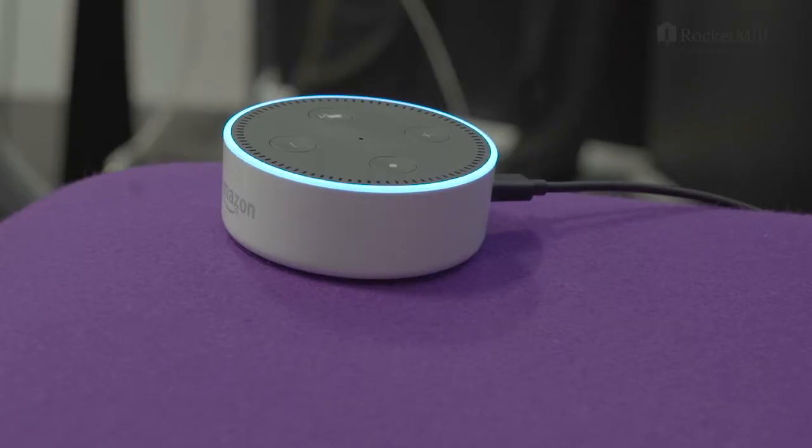Let's have one more go at that. You can also try and invoke the skill without having launched it first. So, Alexa, ask RocketMill Dictionary for the definition of CRO. Conversion rate optimization. Maximizing user revenue by improving the quality of your web pages or app screens. Okay, so a simple demo of a fairly simple skill.